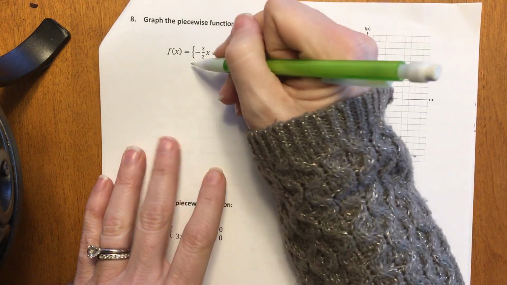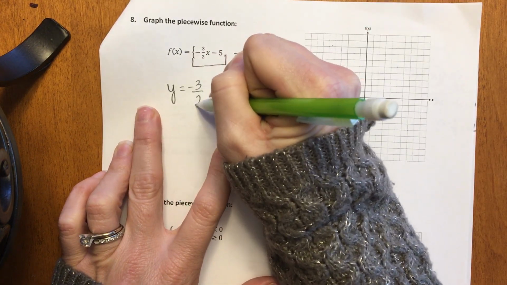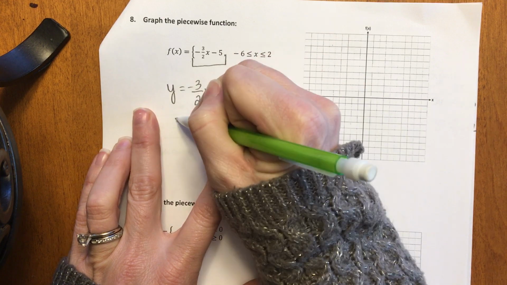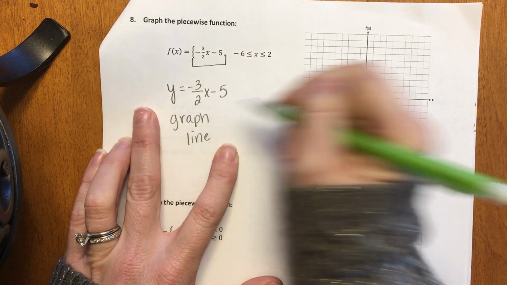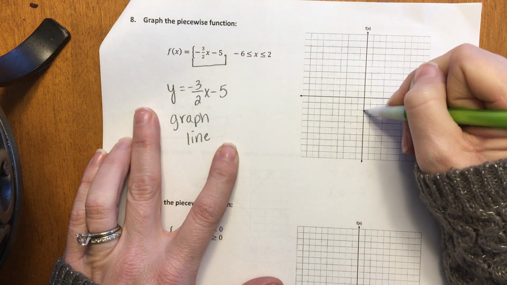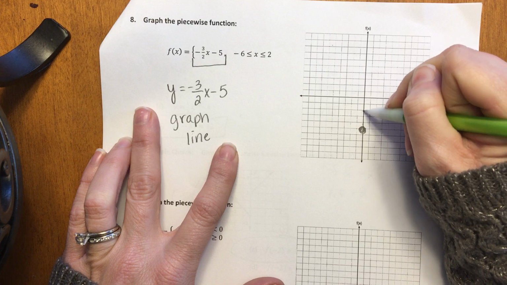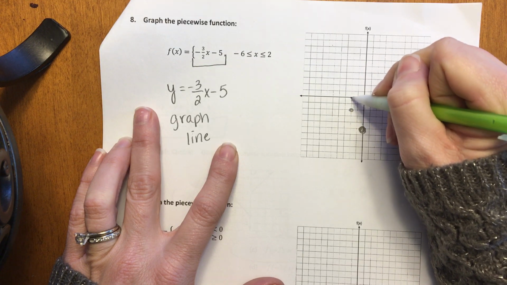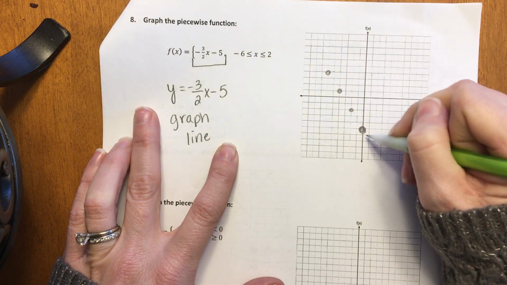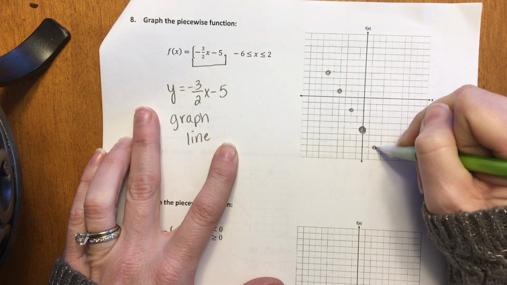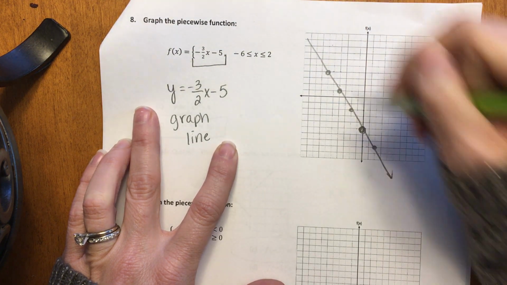Piecewise function. This is the line y equals negative 3 over 2 x minus 5. You graph the line lightly. So let's start there. 1, 2, 3, 4, 5. Up 3, over 2. Again, 3 up, over 2, repeating until you can't go any further. So we're talking about this line here.